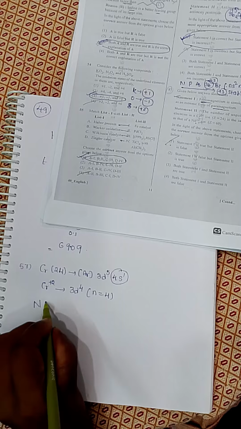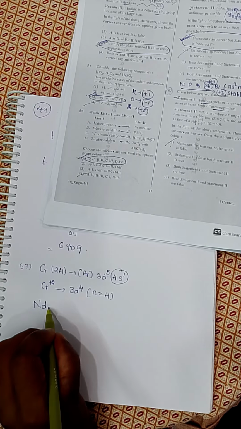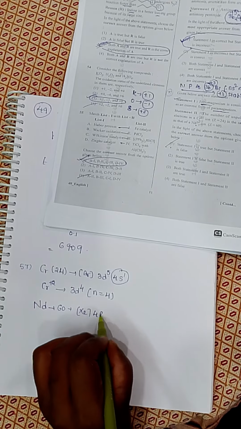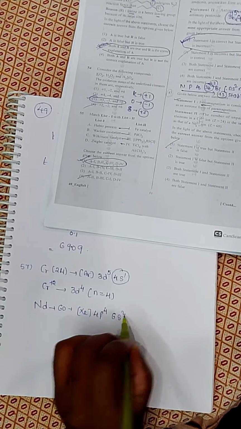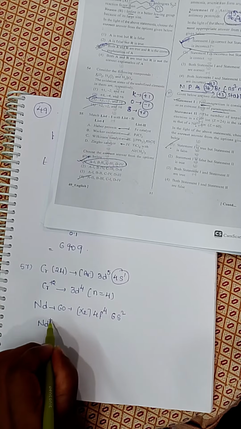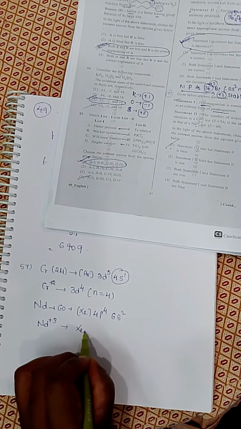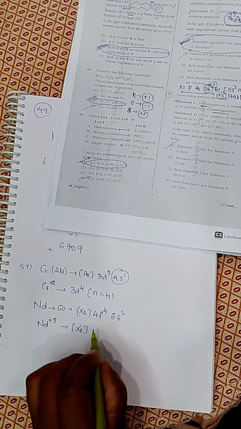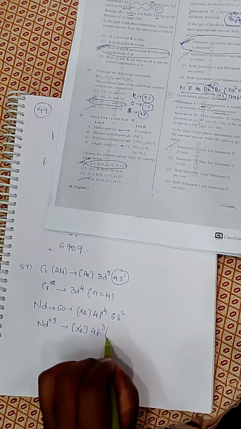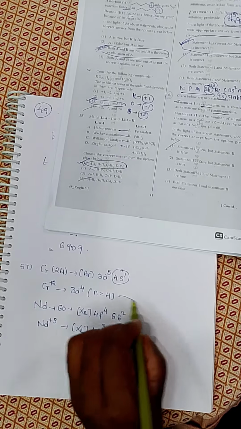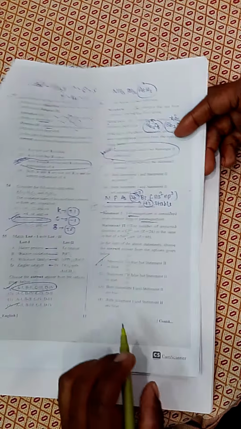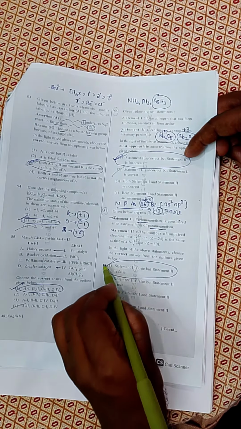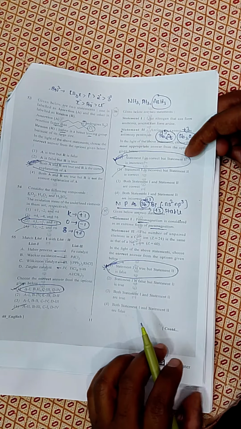But neodymium, Nd, atomic number 60, is xenon 4f4 6s2. Here neodymium +3 is given. Three electrons are lost, two from 6s and one from 4f, leaving 4f3. Here n equals 3. So the same number of unpaired electrons is not present. So statement 2 is false and statement 1 is correct. In the paper, option 1 is the correct one.